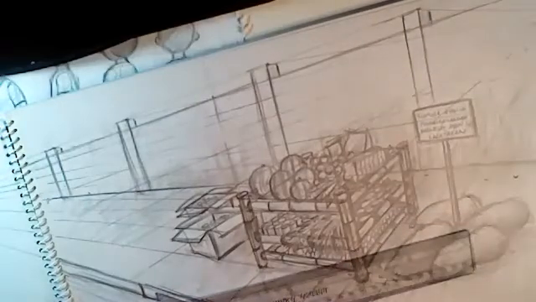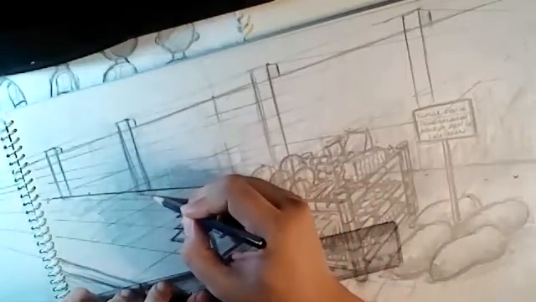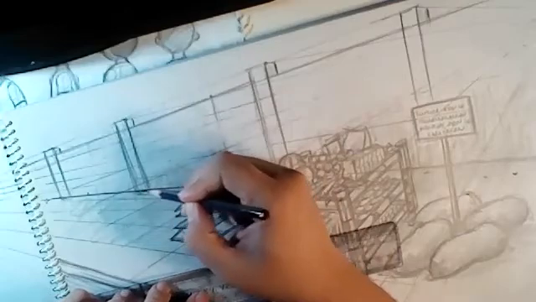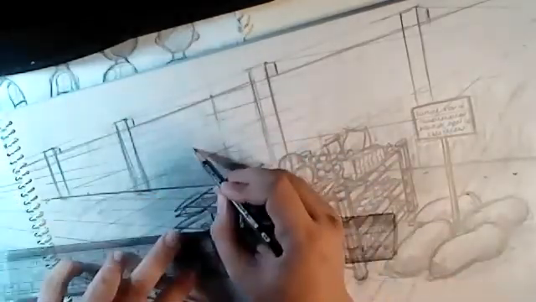All right. So what details can we add? Okay. Maybe we can add some bricks.